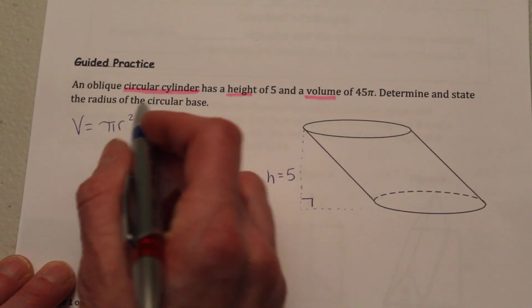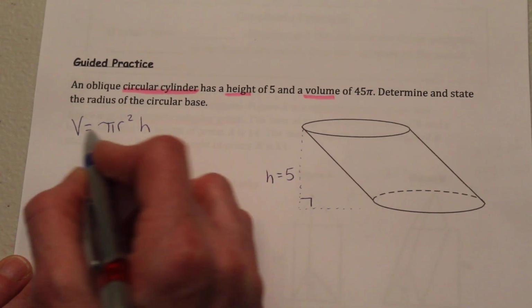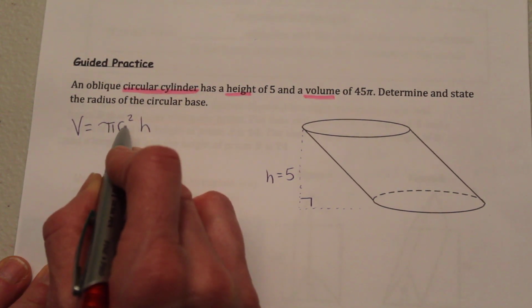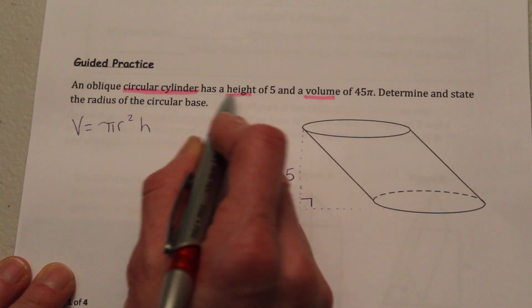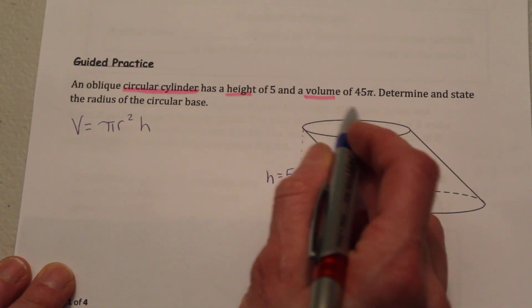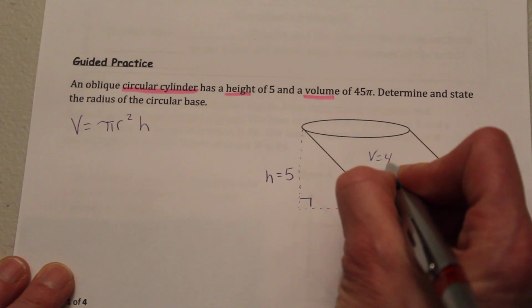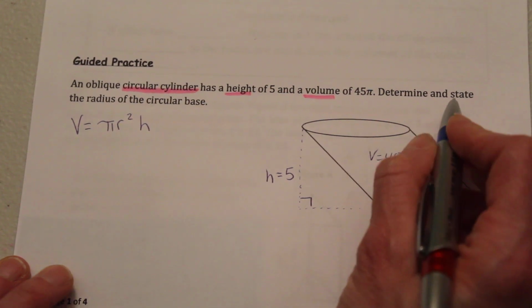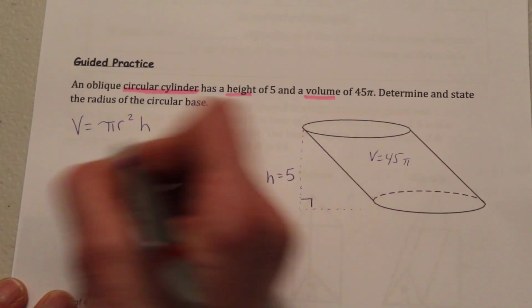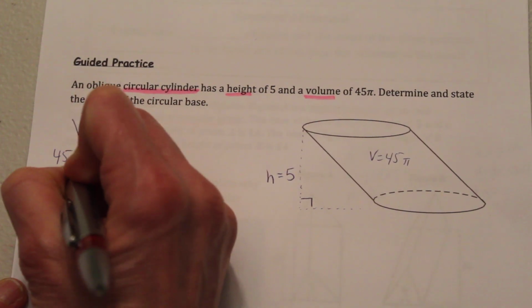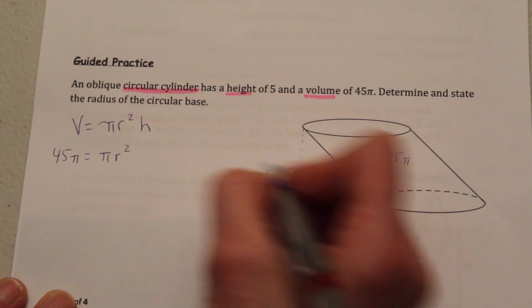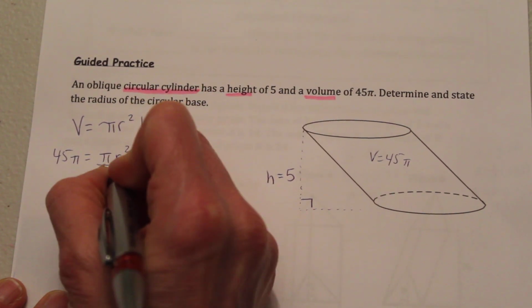An oblique circular cylinder. So here's a circular cylinder, so I got the volume of a cylinder formula. It's the area of a circle, pi r squared, times the height. The height, which is the perpendicular distance, is 5, and the volume, if we were to fill this whole cylinder up, is going to be 45 pi. Determine and state the radius, so we're going to fill in what we have. We have the volume, so that's 45 pi goes right over here. That's equal to pi r squared times the height, which they told us is 5. So we're solving for r.